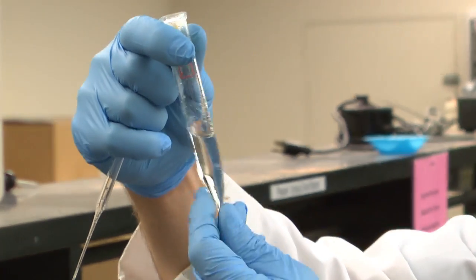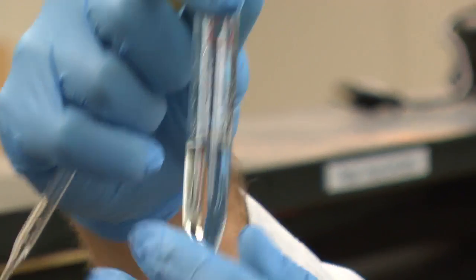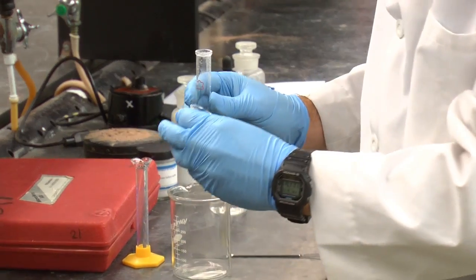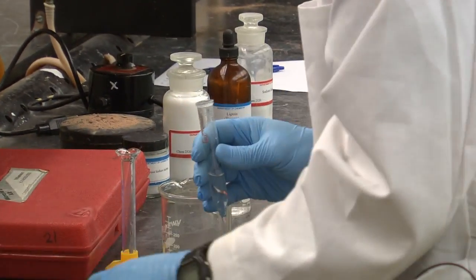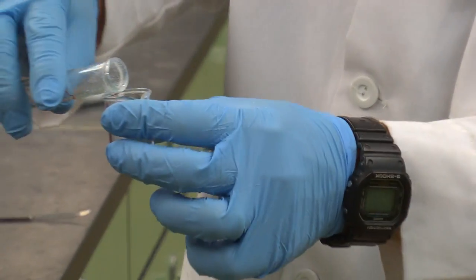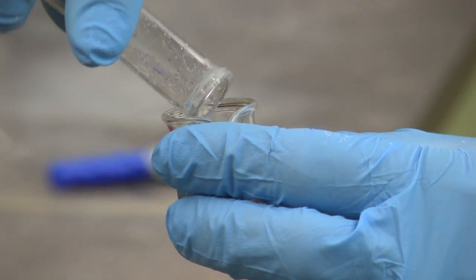Okay, so what's left is just the organic. I'll put it back into the same vessel. Actually, I'll use a drier 10 milliliter beaker. Place it in here.